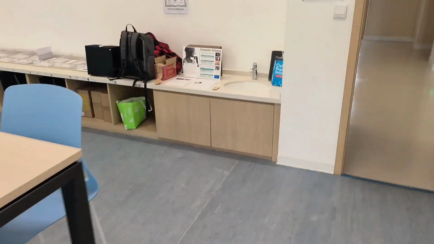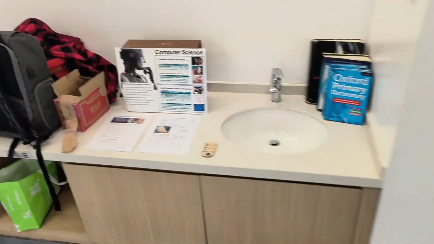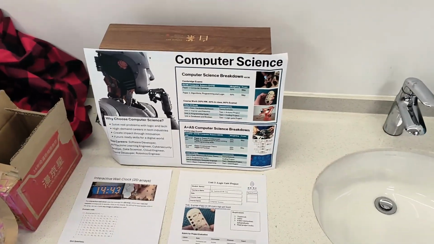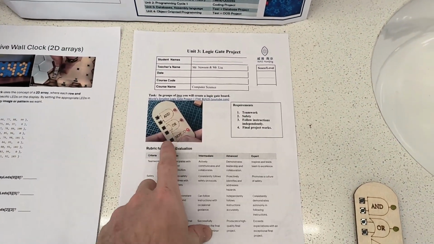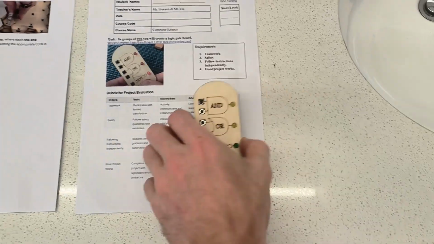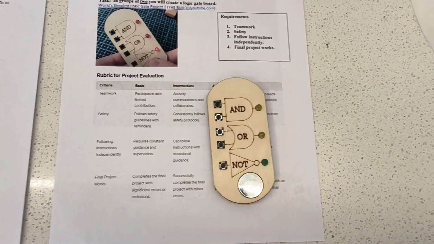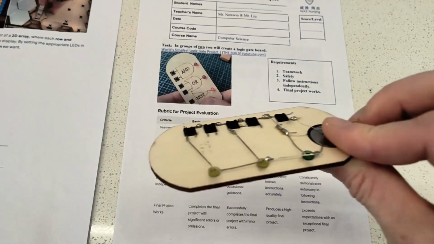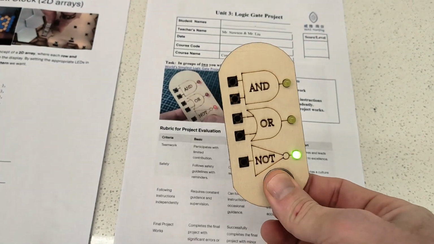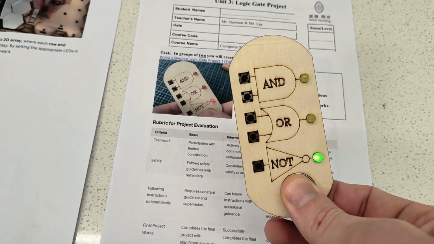And then over here, I teach computer science, the A level, and I developed a logic gate project for my students to learn about the AND, OR, NOT with a little rubric there. And you basically just hold, it's very simplistic, this holding there. And then it has the buttons.